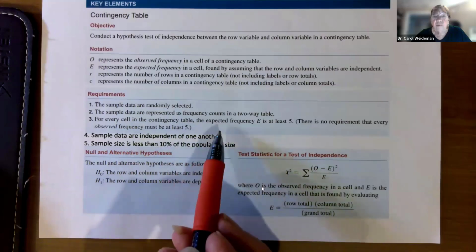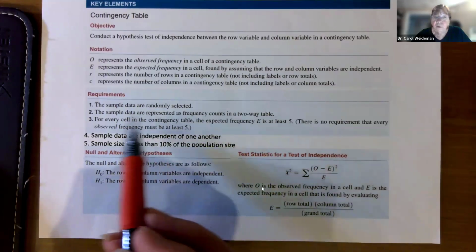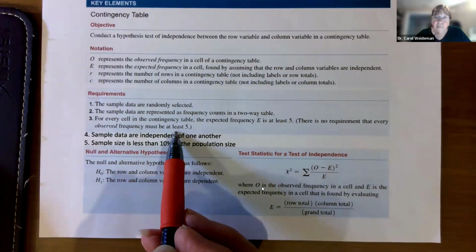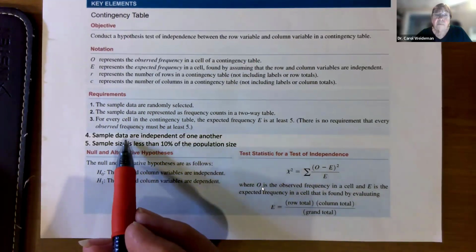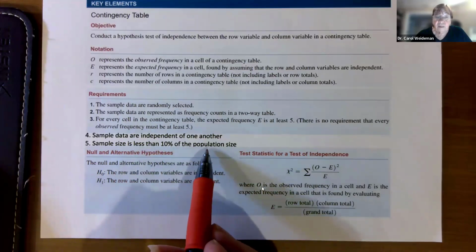Each cell in the table has to have an expected frequency of at least 5. The observed frequencies do not have to be at least 5, but the expecteds do. The sample data are independent of one another, and we have a sample size less than 10% of the population.